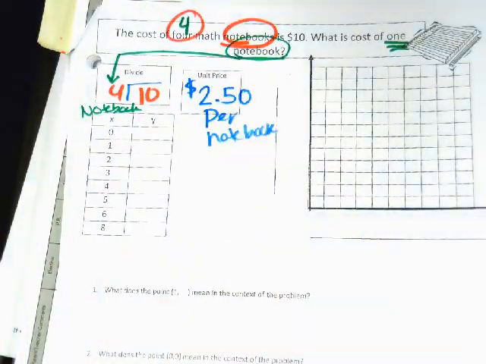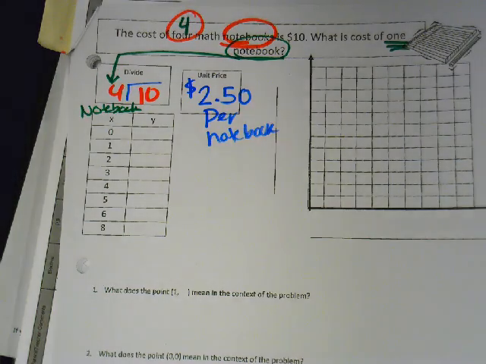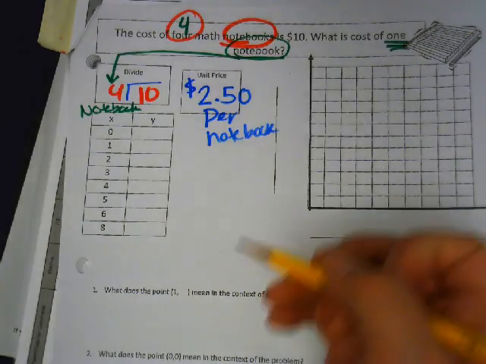Beautiful. $2.50 per notebook. But some kids, I didn't put a 0 in the second place, and then I asked, hey, what does that mean? How do you read that number? And a lot of kids said $2.05.